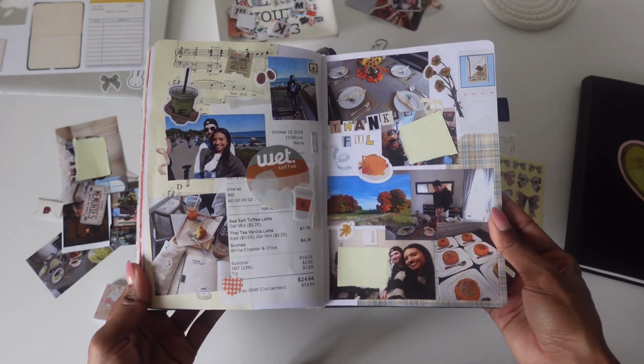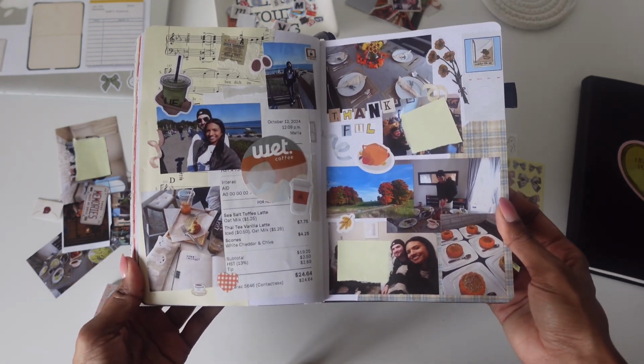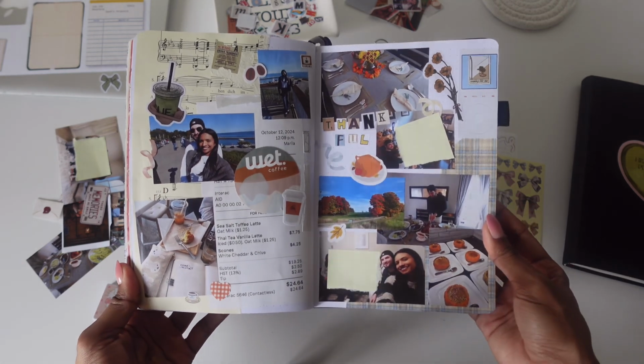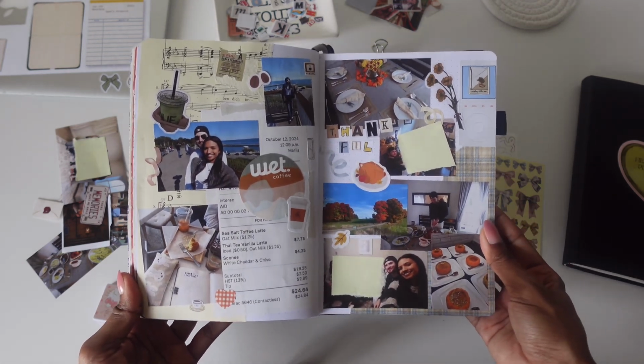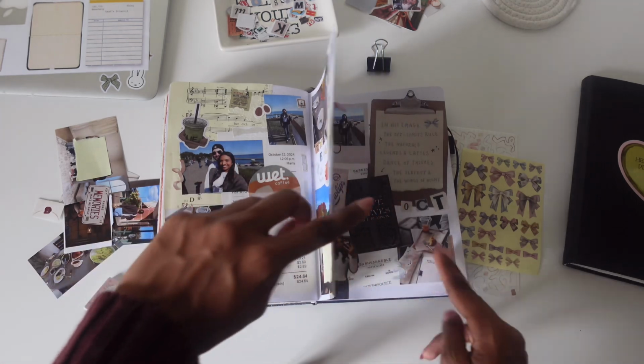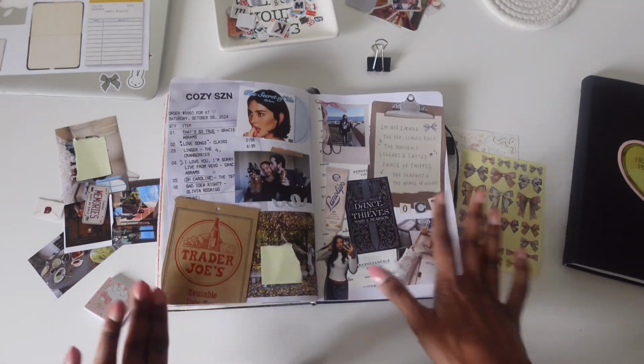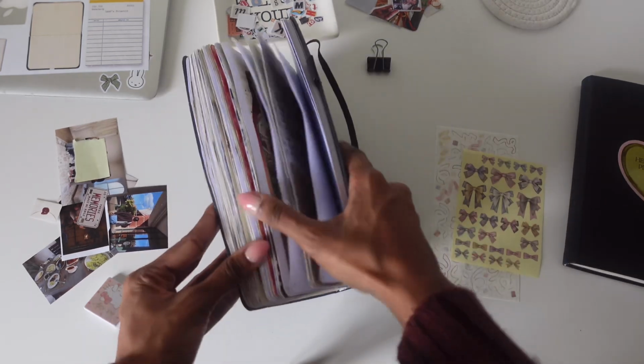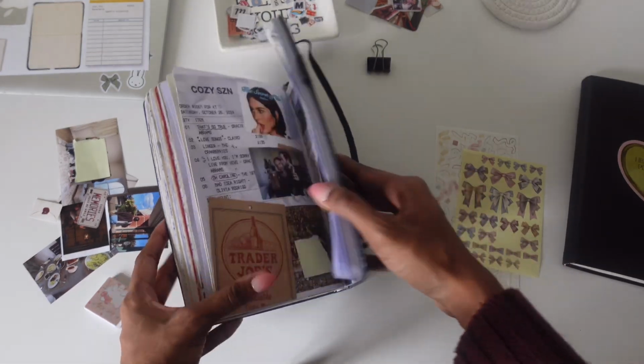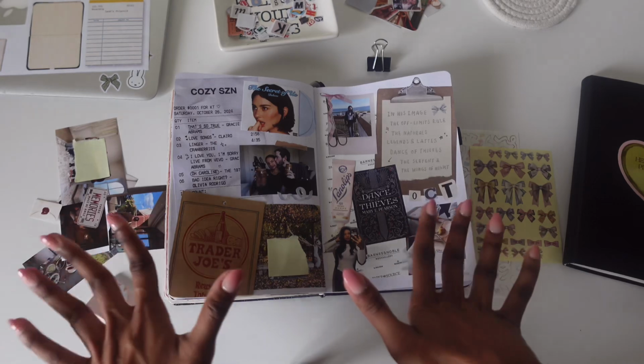I like how it's not entirely neutral, like there's some pops of blue and orange, and it just is giving fall vibes, which I love. And then of course the next set of pages is the October recap spread that we made today. So that is all of my recent fall journal pages. Let me know which one of those was your guys' favorite.